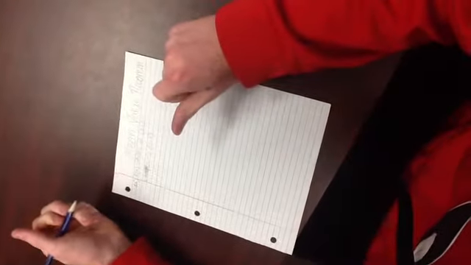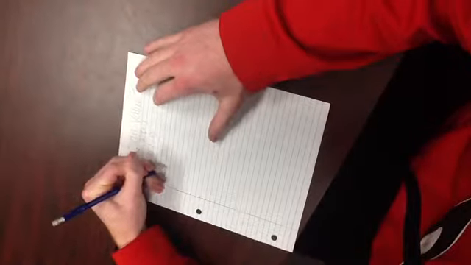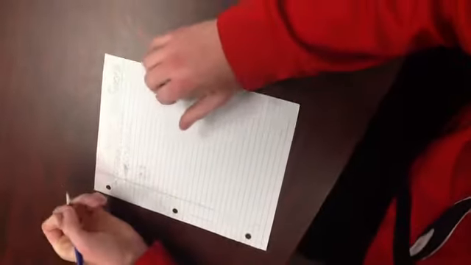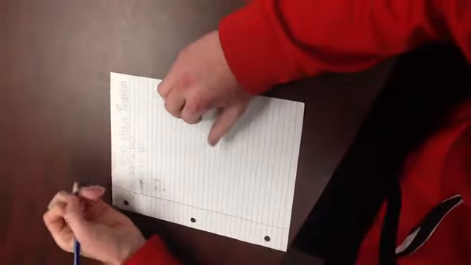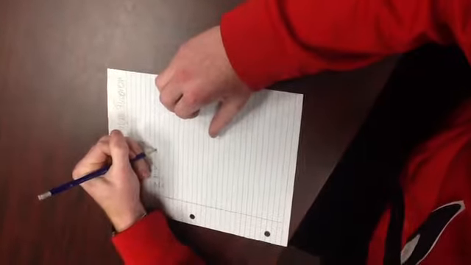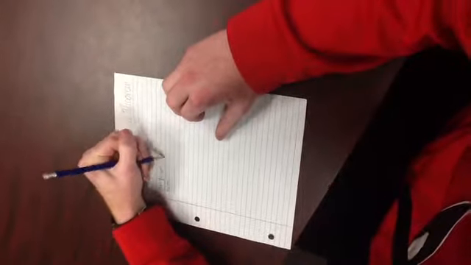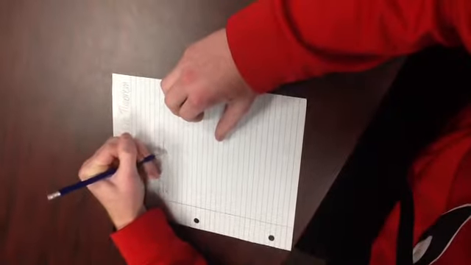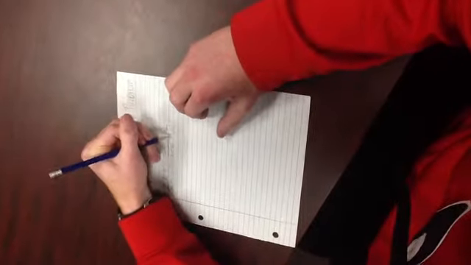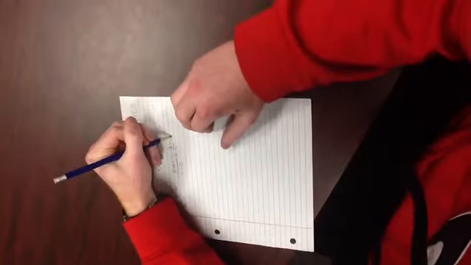Then you have to find the slope, which is y2 minus y1 over x2 minus x1, using those points. When you plug that in, it'd be 2 minus negative 1 over 1 minus 0. You add those to get 3, over 1. So the slope would be 3.